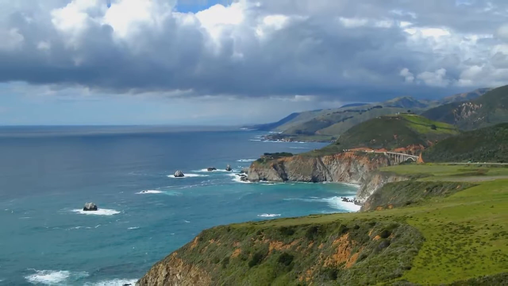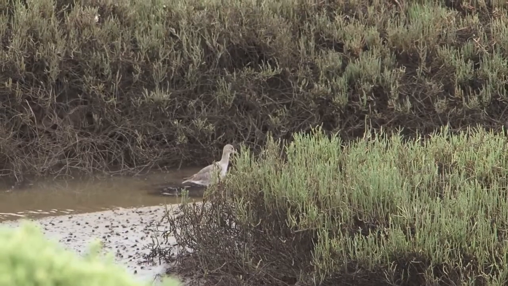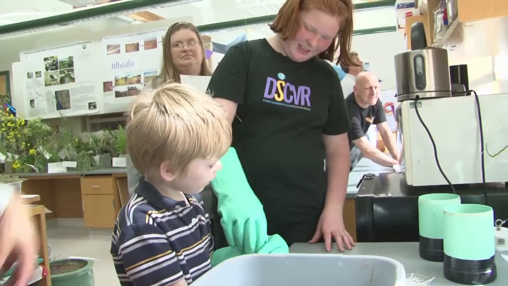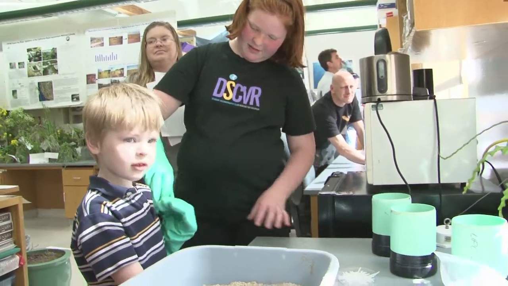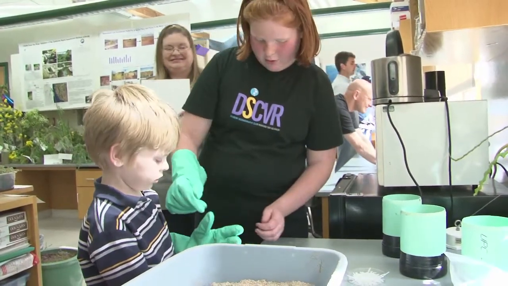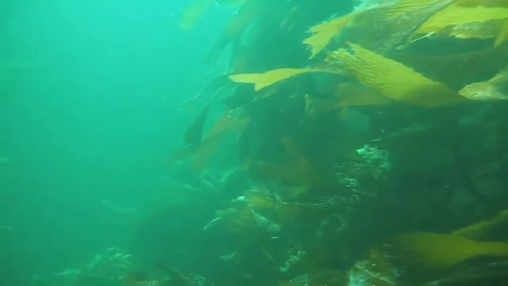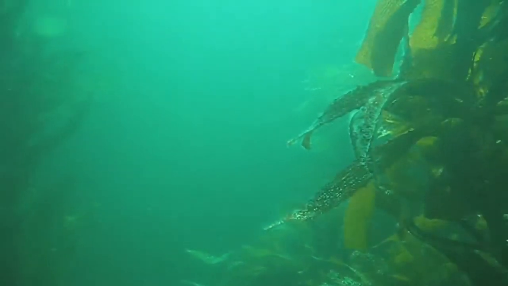We do work both in Monterey Bay, locally in Elkhorn Slough, and a lot of the wetland areas around Monterey Bay. And then we bring the animals back, and we sieve them out, and we sit under our microscopes, and we tease out all the little tiny animals and count them, and then we look at changes in the community over long time periods, over decades, of how things are changing down there.